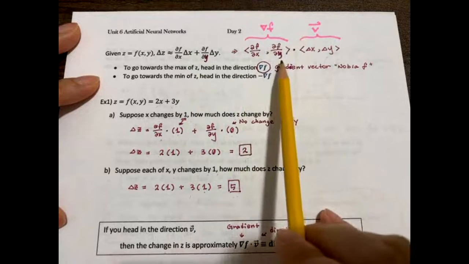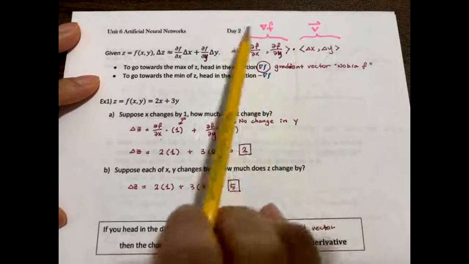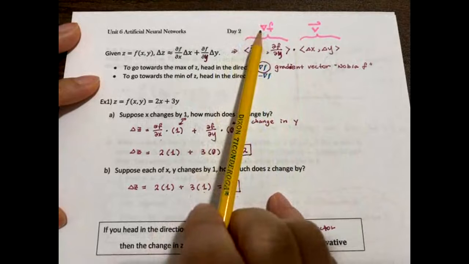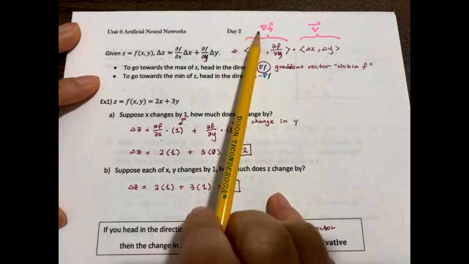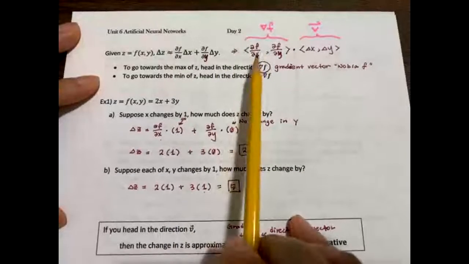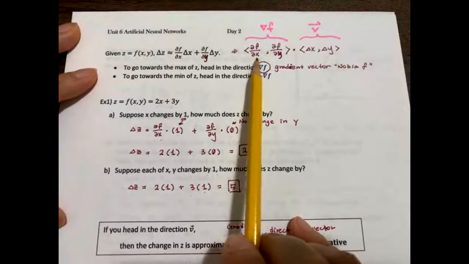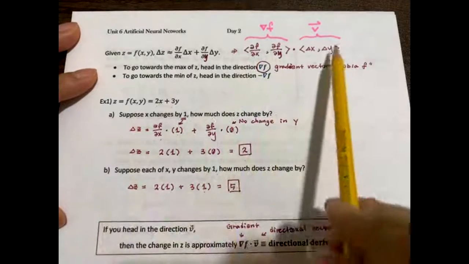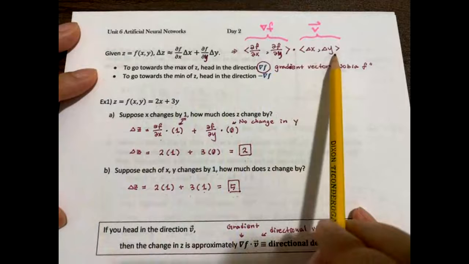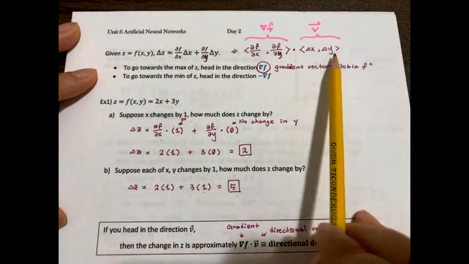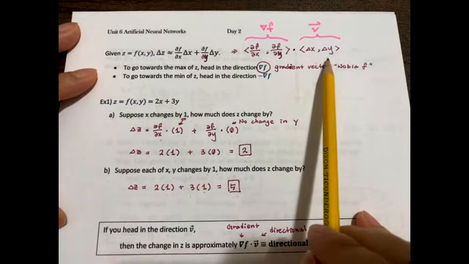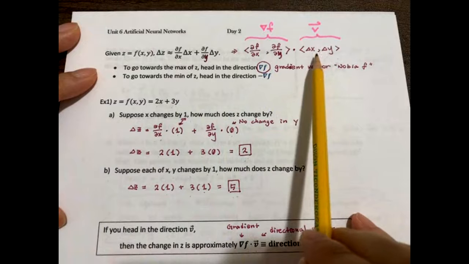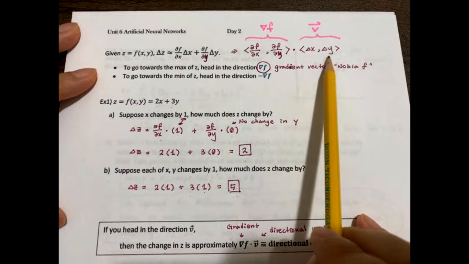The first vector, we call it the gradient vector, so we can also use the upside down triangle. We call it nabla. So nabla f means partial with respect to each variable. Then change in x, change in y, we can think of this as changeable, so each time we can use different values. So we are going to call this the directional vector.